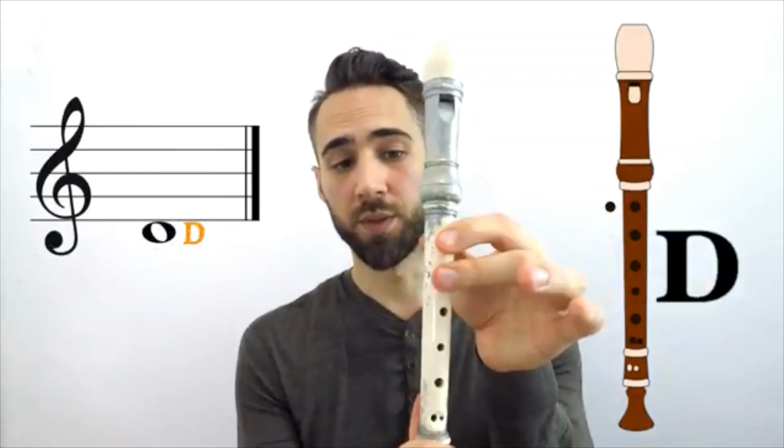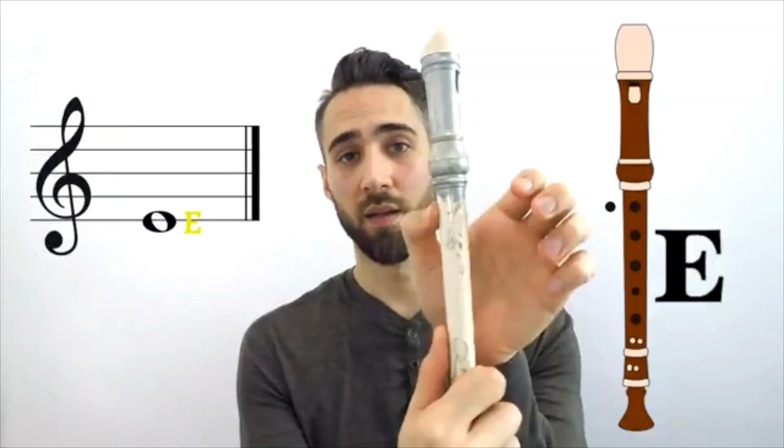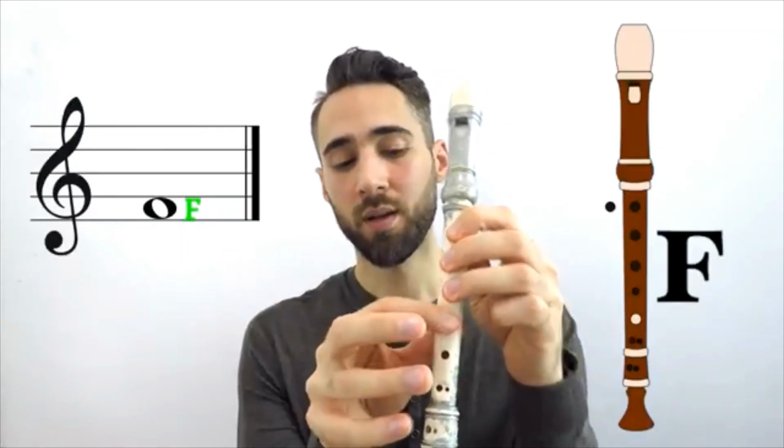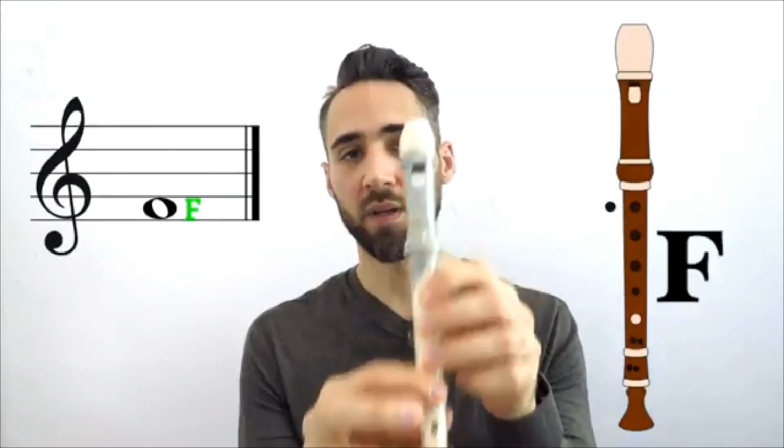And then we have our D. Our D is thumb, 1, 2, 3, and then right hand, 1, 2, 3. Then we have our E, left hand thumb, 1, 2, 3, right hand, 1, 2. Then we have our F. Remember, F's the weird one. So left hand, 1, 2, 3 with our thumb, and then right hand, 1, 3, middle fingers up, and then pinky finger down, our 4th finger.